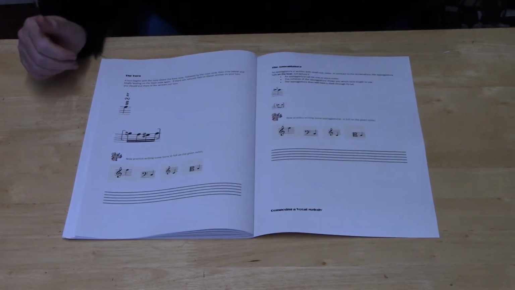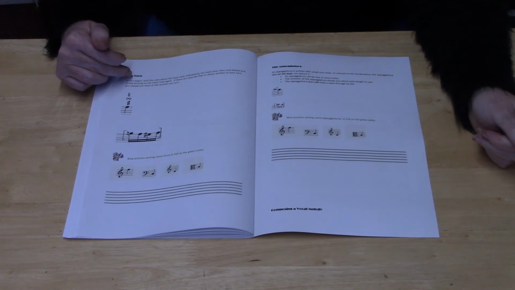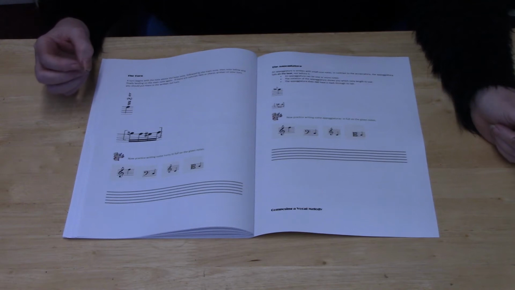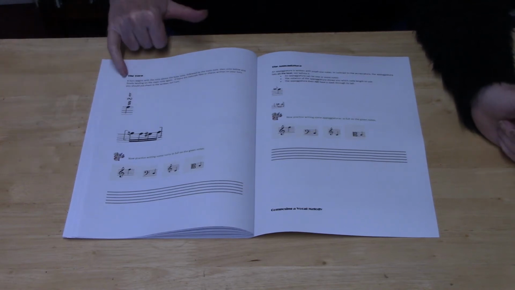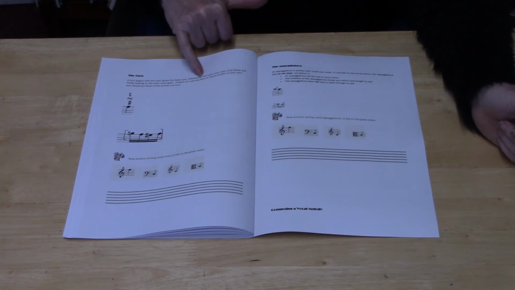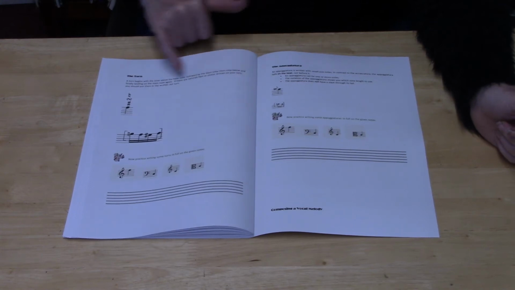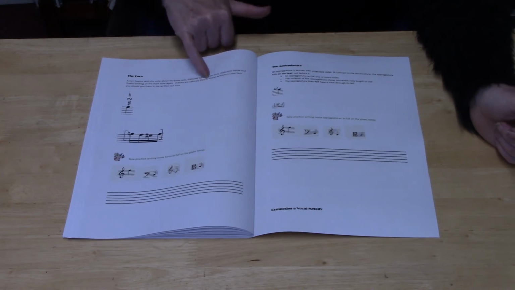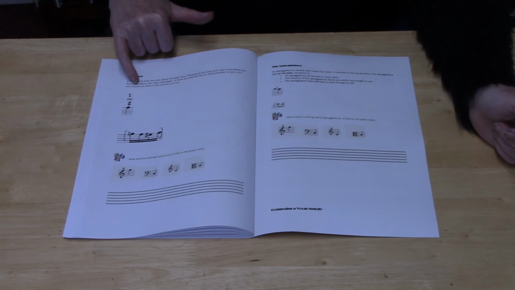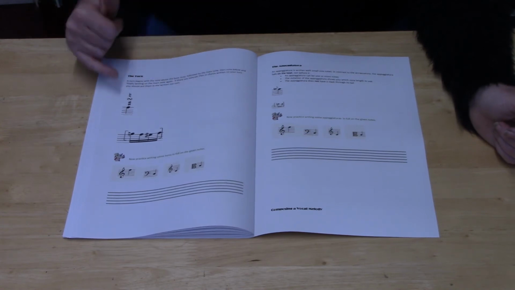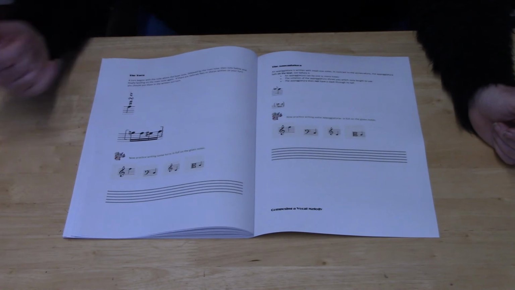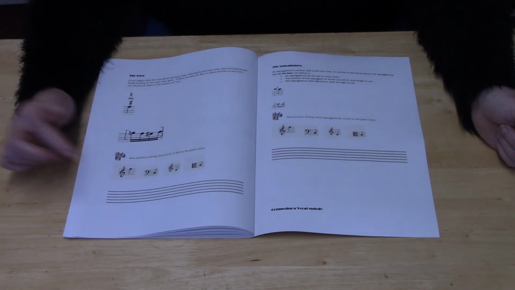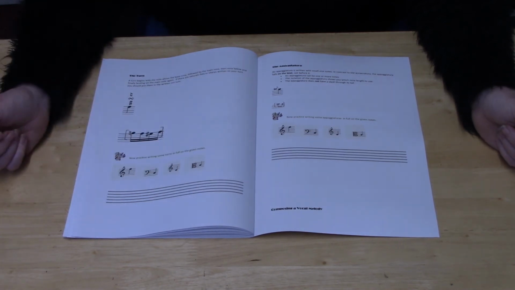Then we have a look at the turn. So a turn begins by playing the note above the main note, followed by the note itself, then the note below, and then finally back to the note again. If there are naturals, flats or sharps written on the turn, you should put them in the written out turn, as shown here. So your first task is to practice writing some turns in given clefs.